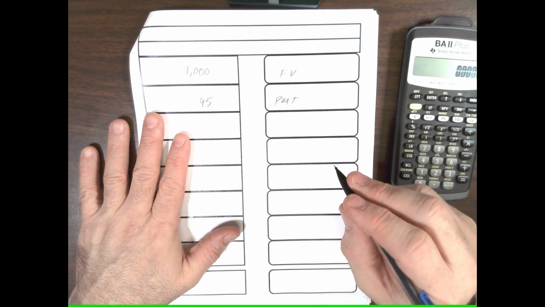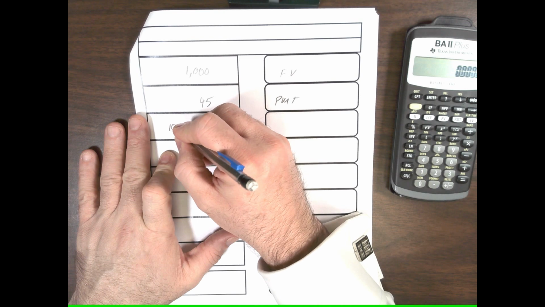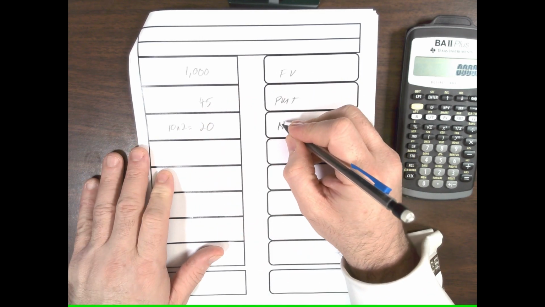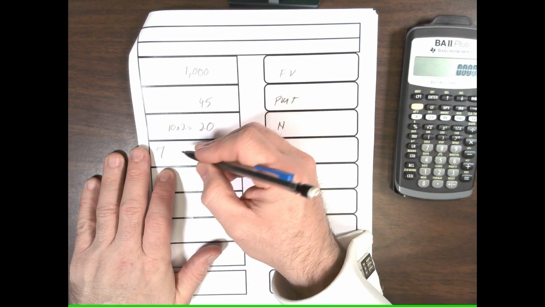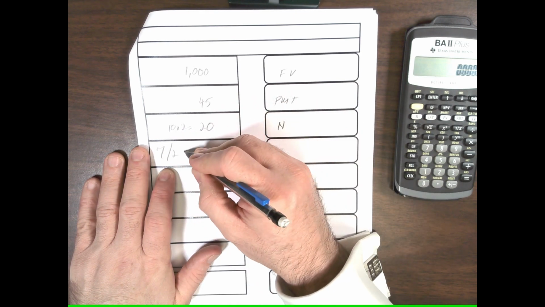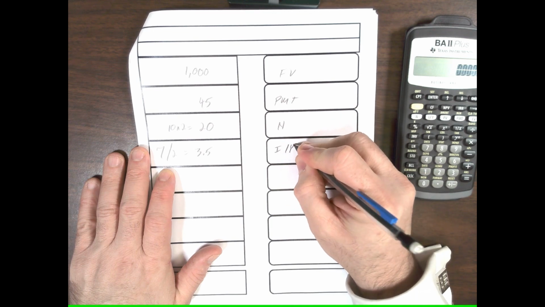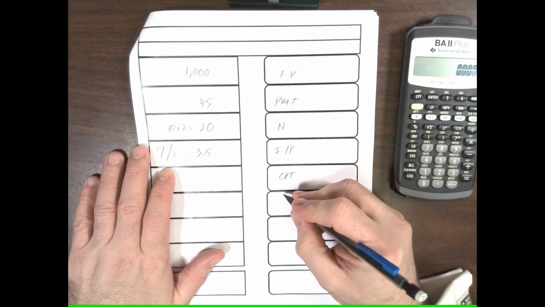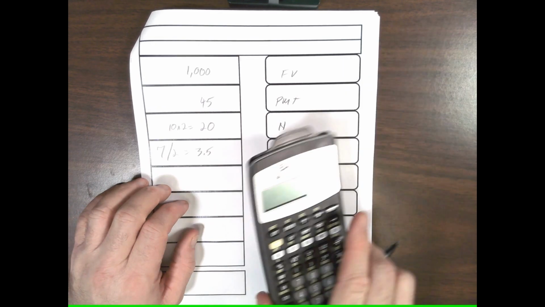It's a 10-year bond, but it's a biannual bond, so we have 10 times twice a year equals 20 N. And we also have a 7% rate, but we're going to have to cut that in half to 3.5 I over Y. And then we just have to compute our present value.